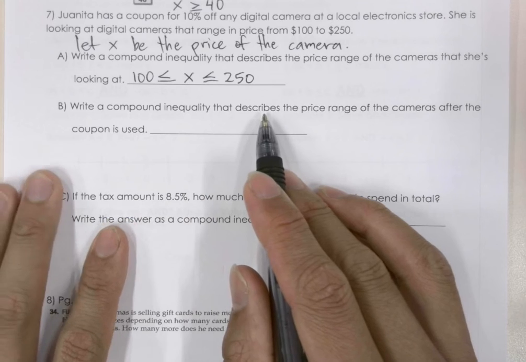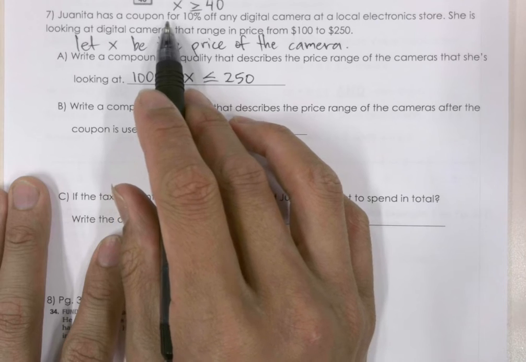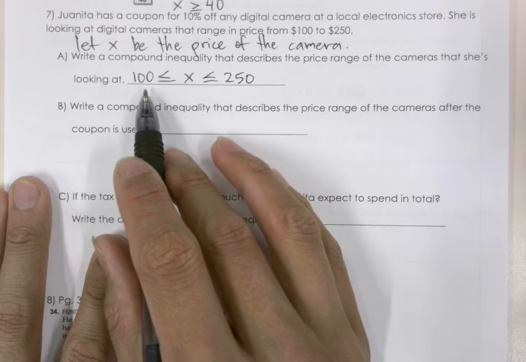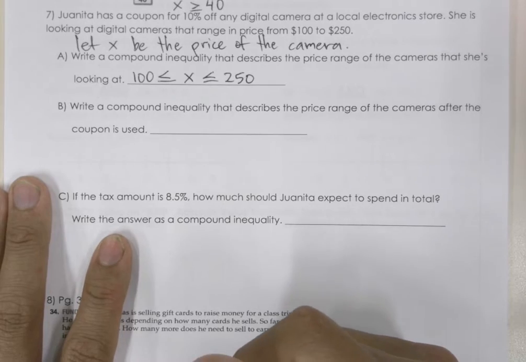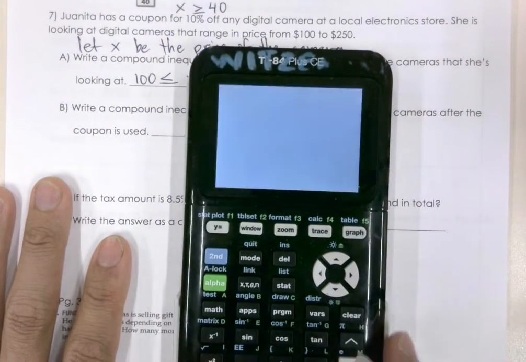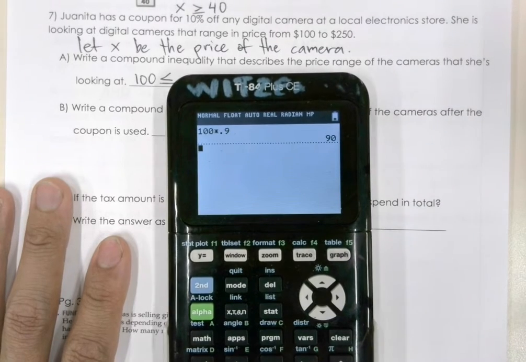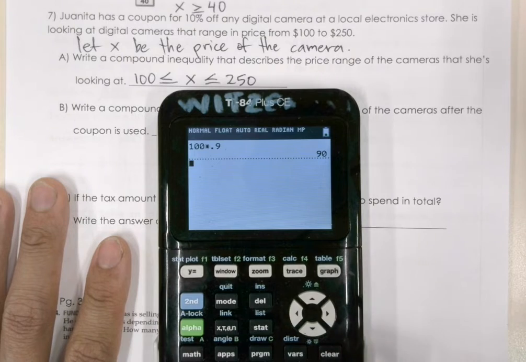Now write a compound inequality that describes the range of the cameras after the coupon is used. Juanita has a 10% off coupon, which means the price on the low end is going to go down by 10%, and the price on the high end is also going to go down by 10%. So if we do 100 times 0.9, which is 90%, that's how much we have to pay after the 10% has been taken off.